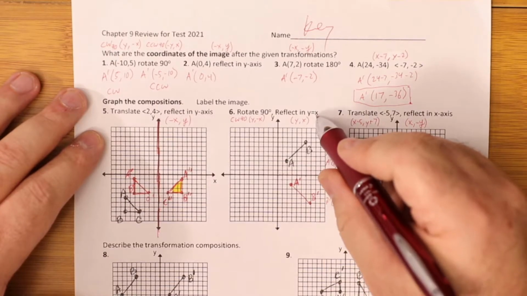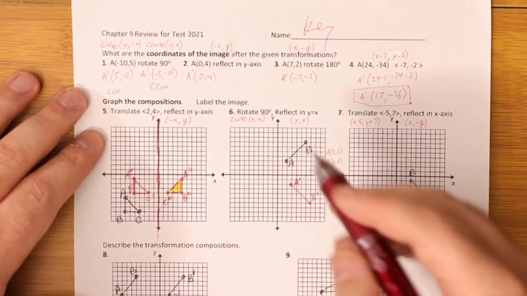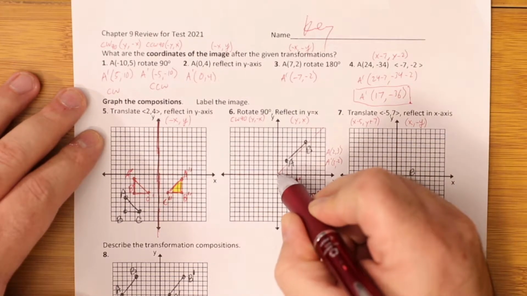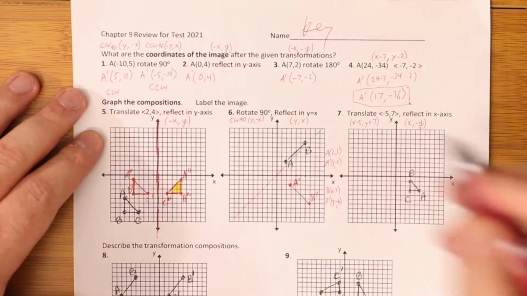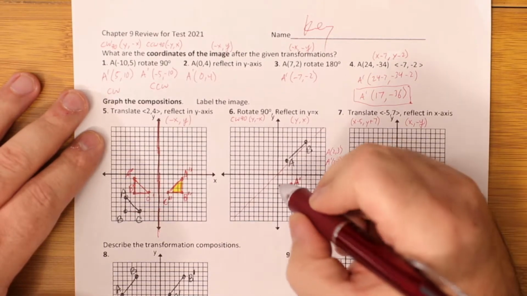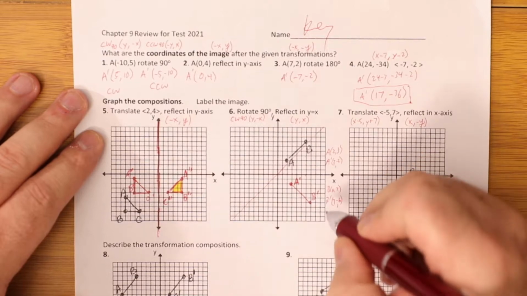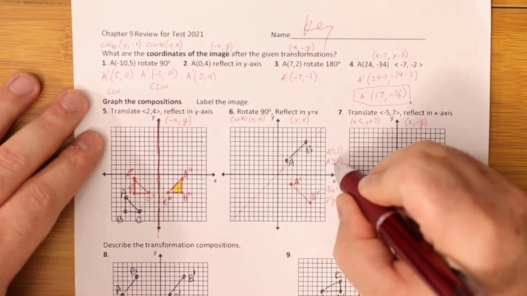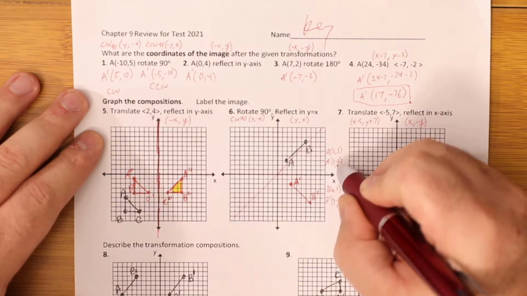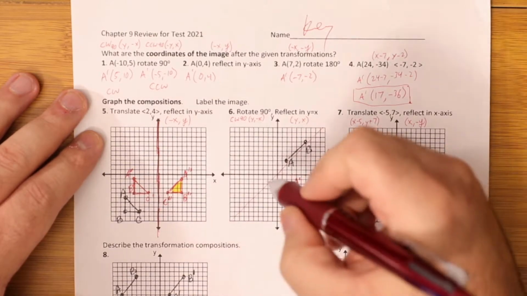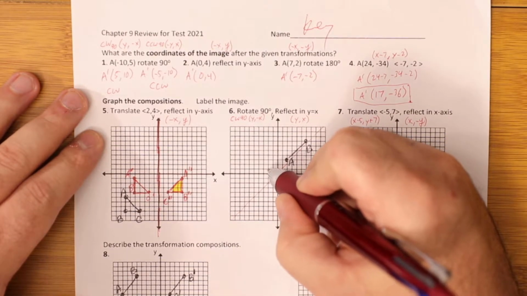Now it says reflect y equals x. So y equals x would be a line that goes like that. That formula is just the y and the x are going to trade places. So if you already have A prime is 3, -2, A double prime would be -2, 3. So -2, 1, 2, 3.